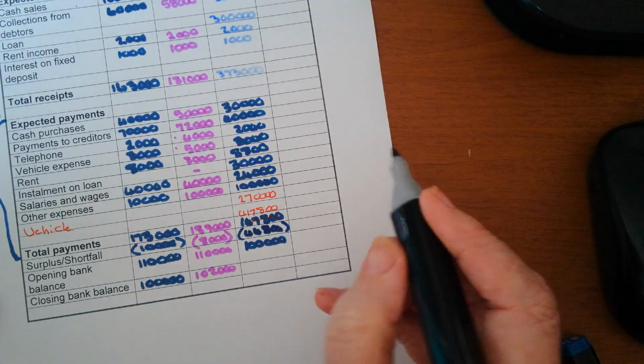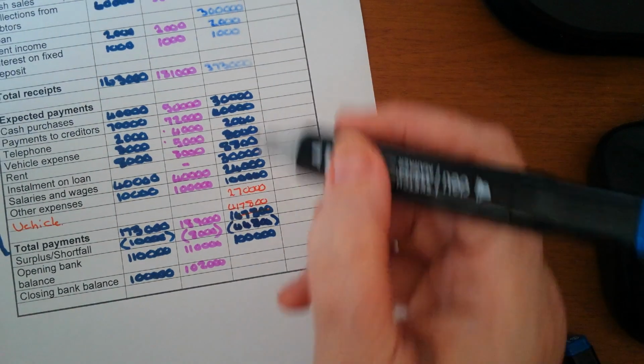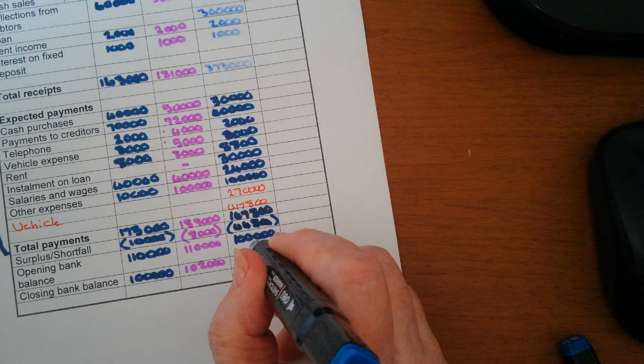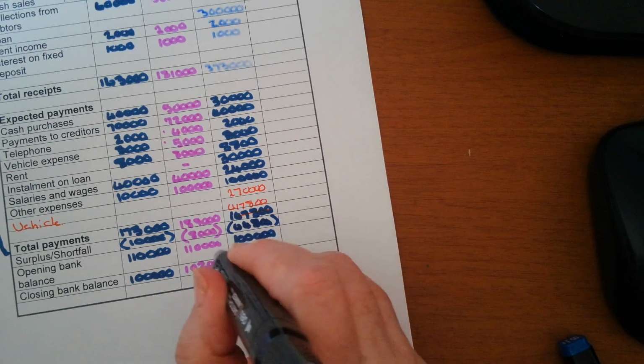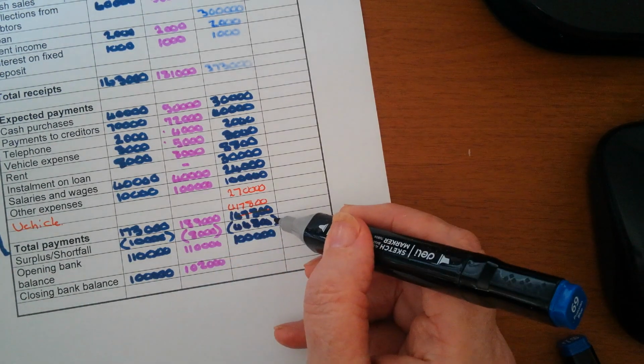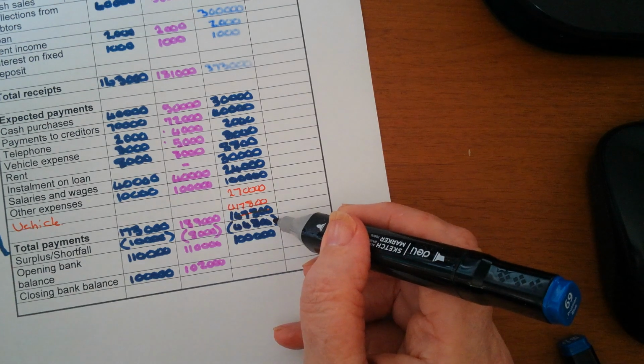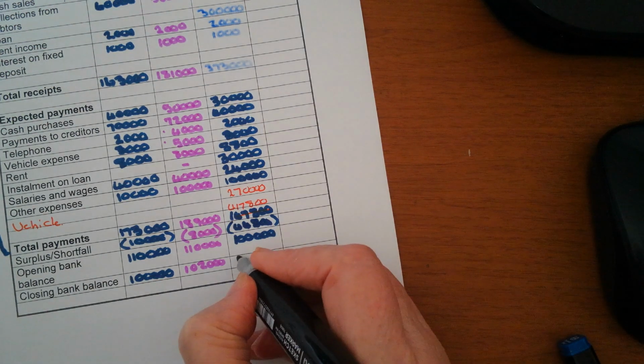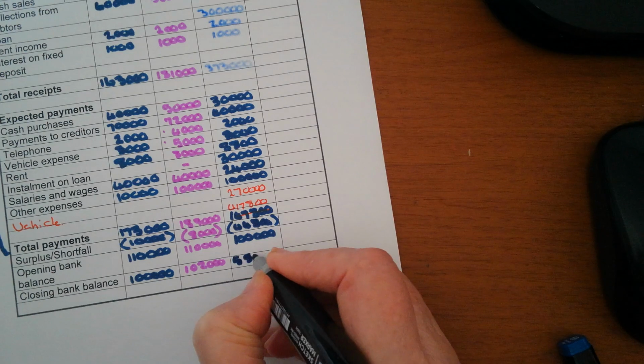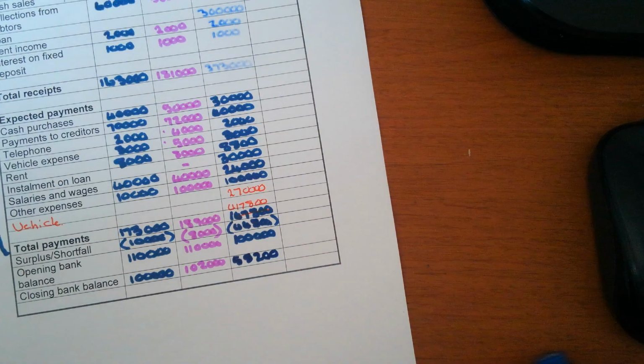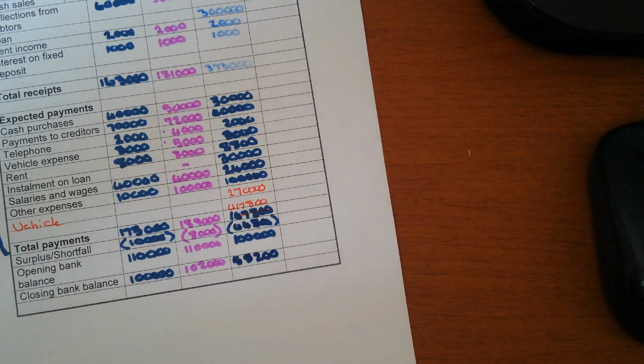So that means that I'm going to have a shortfall of 44,800. Okay, then I go and I say, what is my closing balance? I had 100,000. I had a shortfall of 44,800. So I've got 55,200 left over.